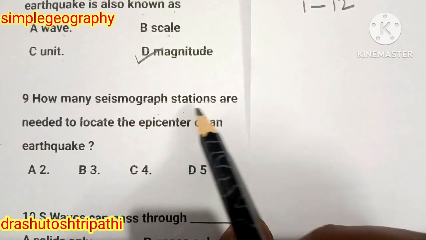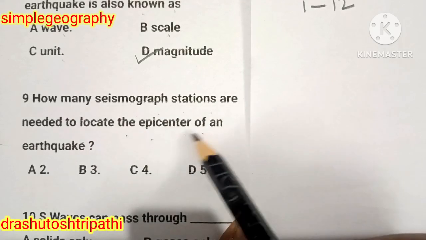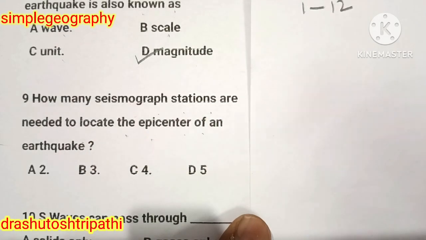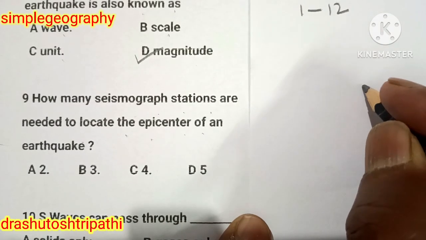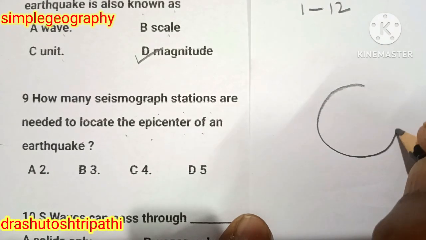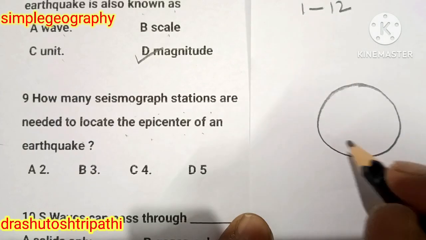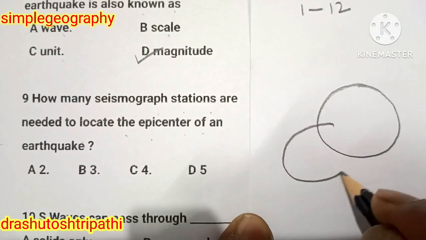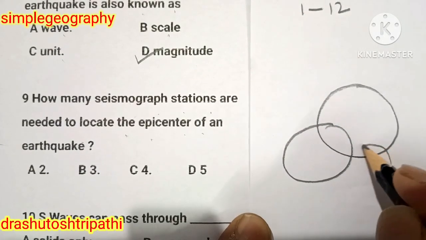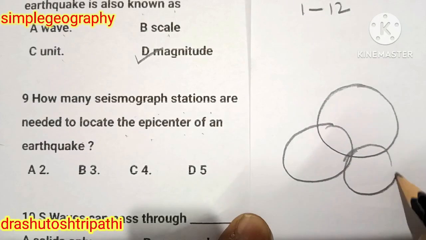How many seismograph stations are needed to locate the epicenter of an earthquake? As we know, the earthquake generally originates inside the earth, so how many stations do we need? See this picture: 1, 2, 3.